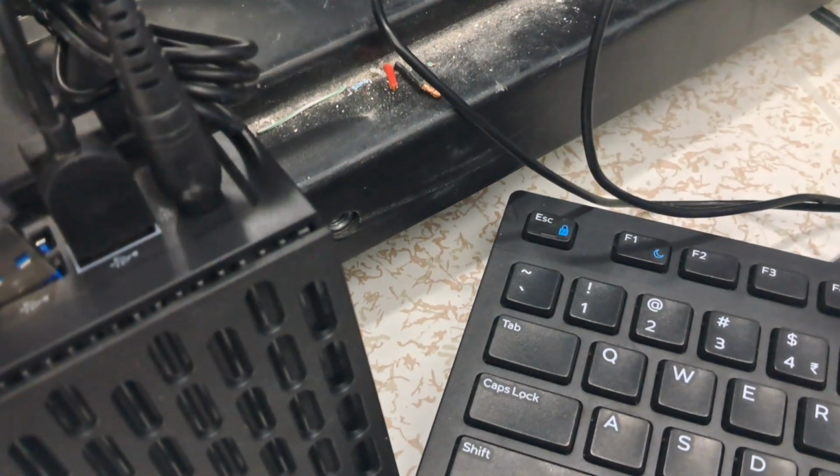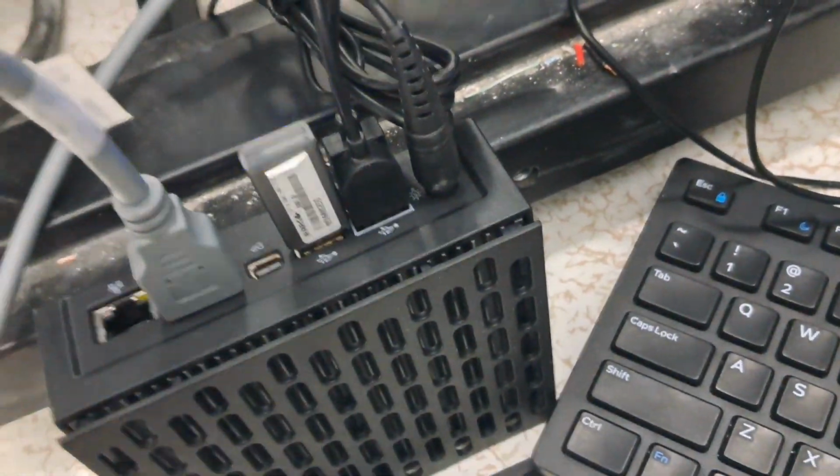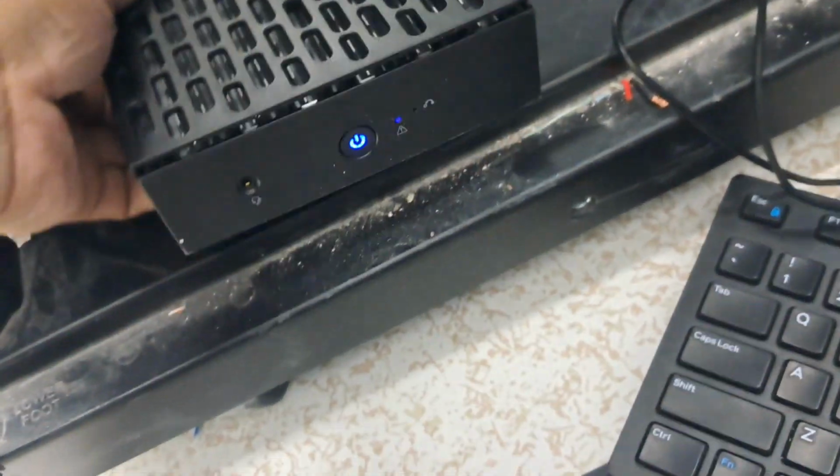First, connect the bootable pen drive. Then we need to restart the PC.